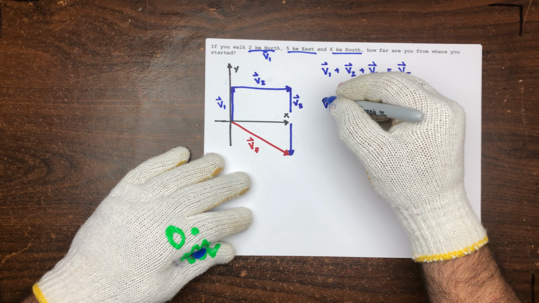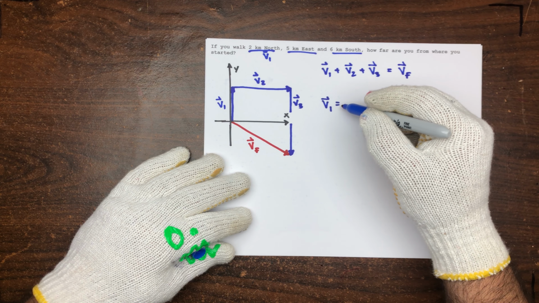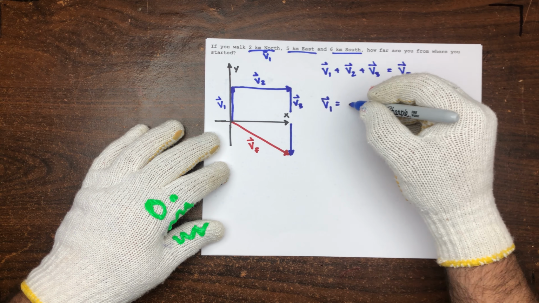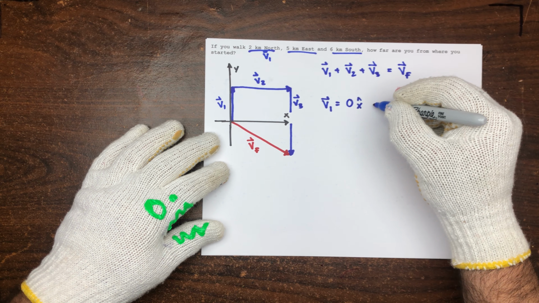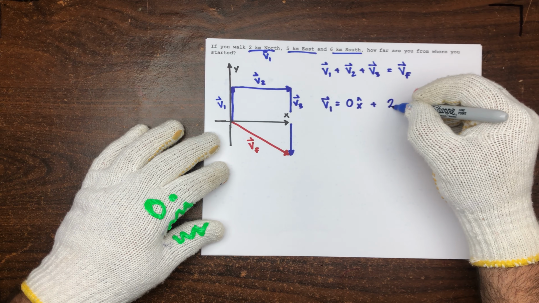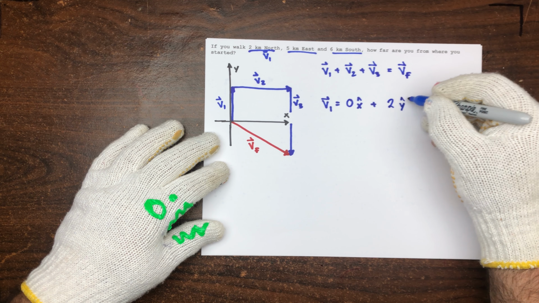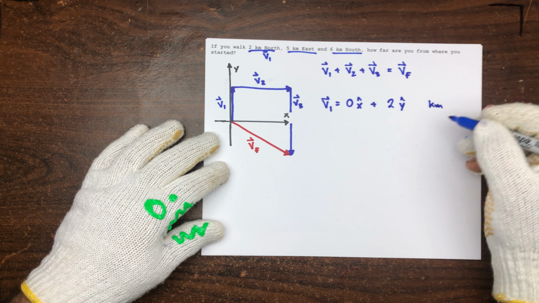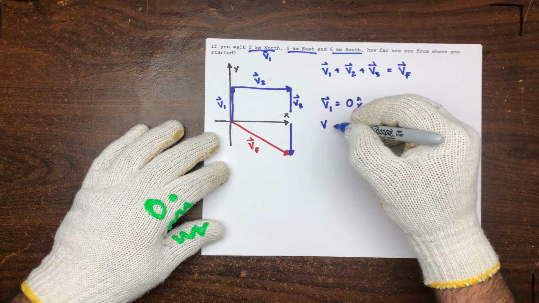So what's V1 vector? V1 vector in vector format is going to be, how much did I move in the x direction? 0 in the x hat plus y direction. Oh, yes, it was 2. 2 kilometers y hat. Now, I could put the kilometers here to indicate my units, but I know it is, but that would be the proper way of doing it.